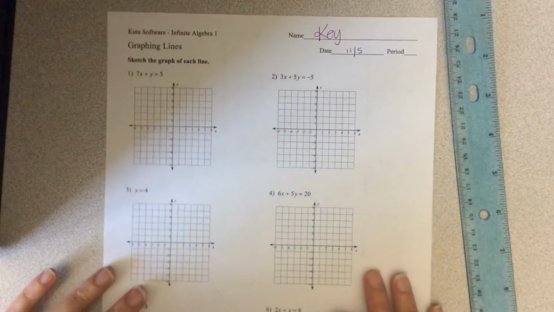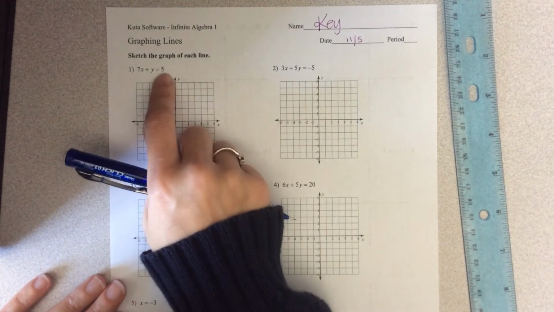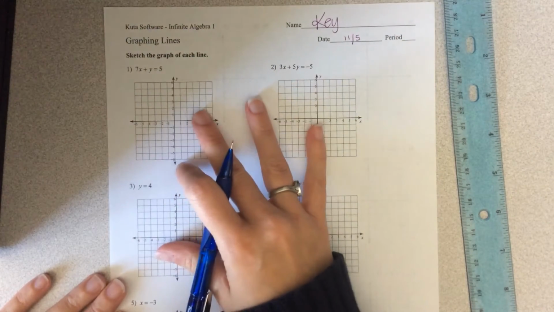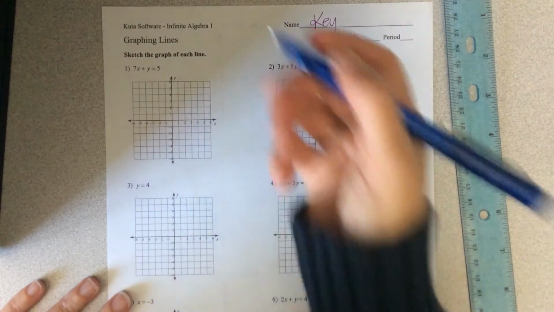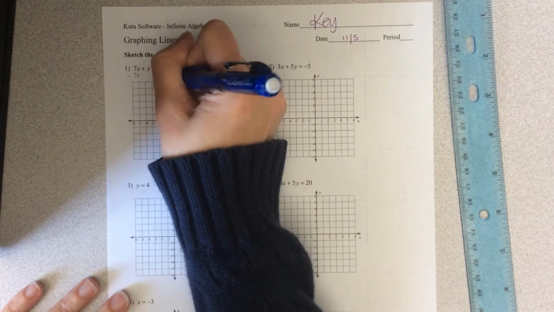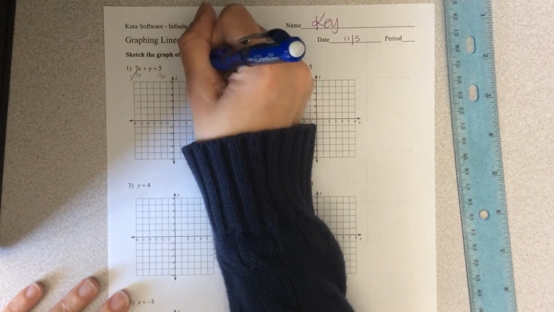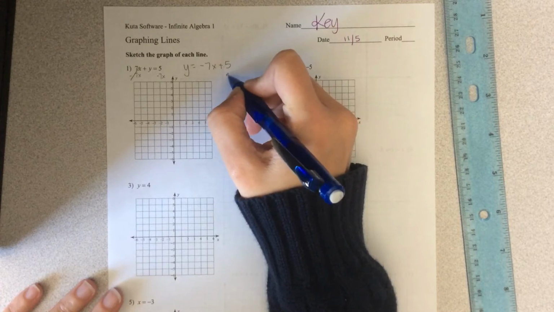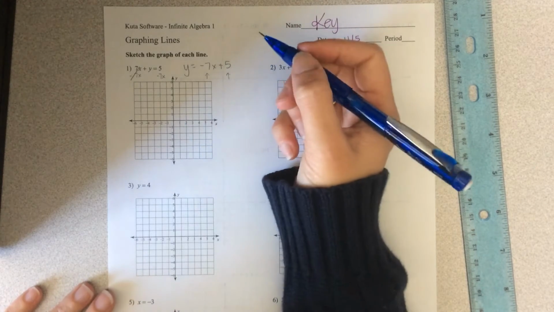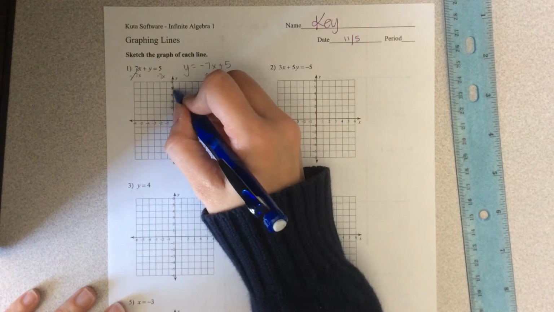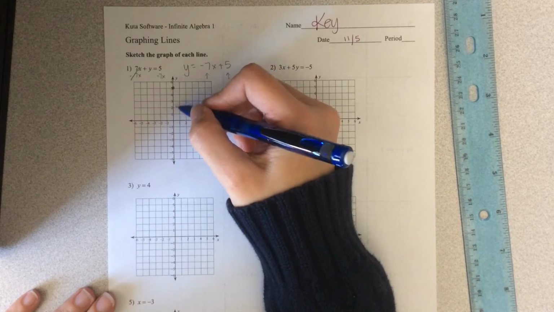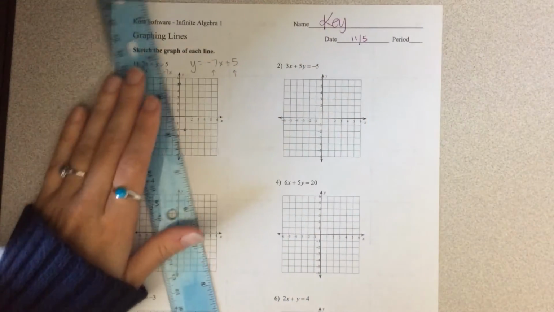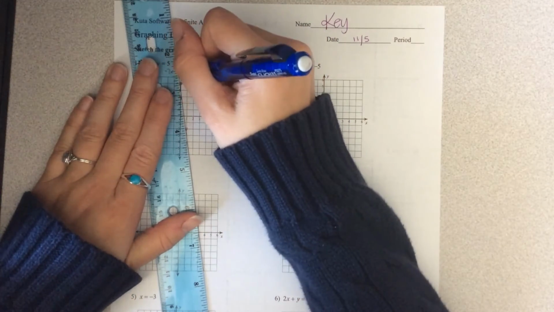This is on the second worksheet because for this, we cannot immediately identify our y-intercept or our slope. So we are going to have to rewrite these in slope-intercept form before we can graph it. So I'm going to subtract 7x from both sides. So I'm going to get y equals -7x plus 5. So then I've got a y-intercept of 5 and a slope of -7, which is the same as -7/1. So I'm going to start at +5 on the y-axis, and then I'm going to drop 7 and run 1 to end up there. Connect my points, and that's going to be my line.